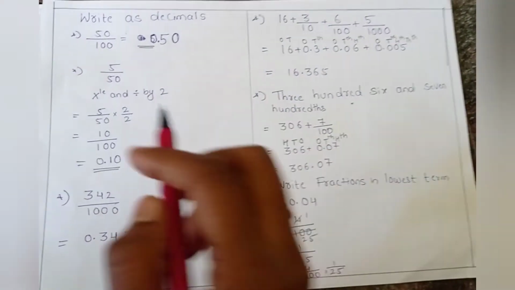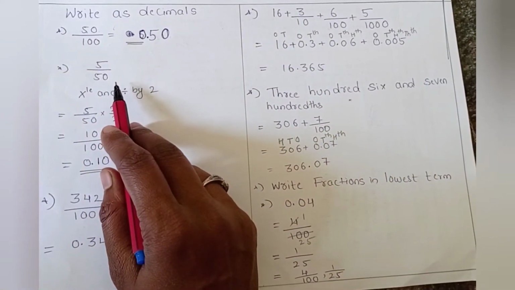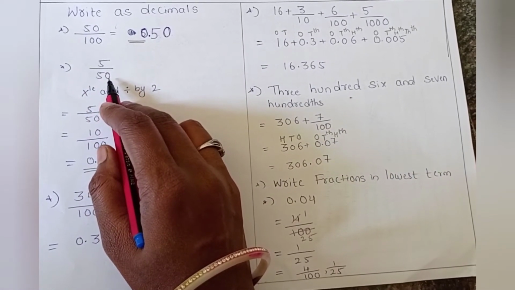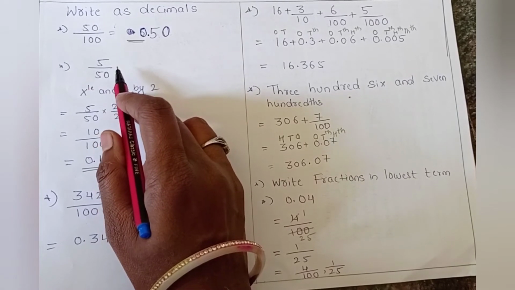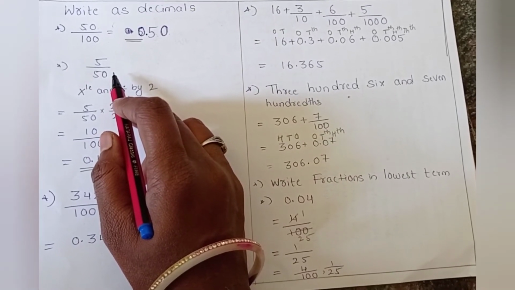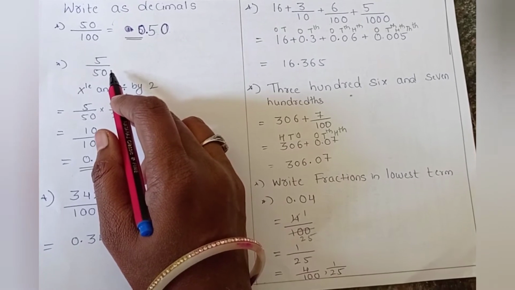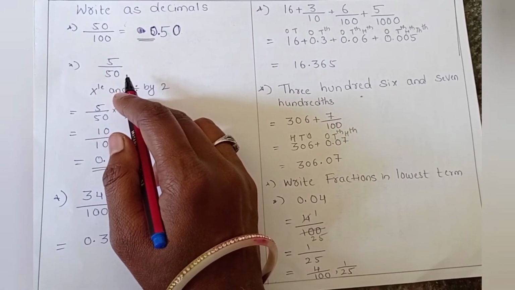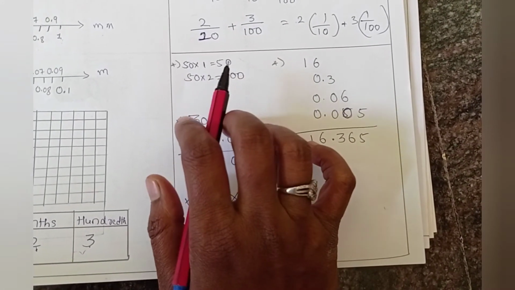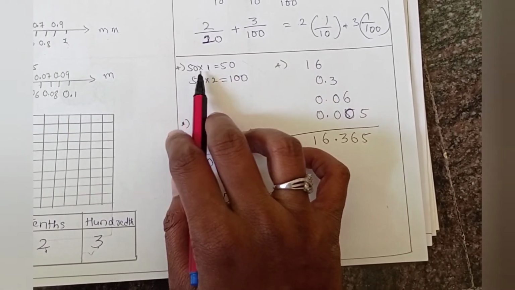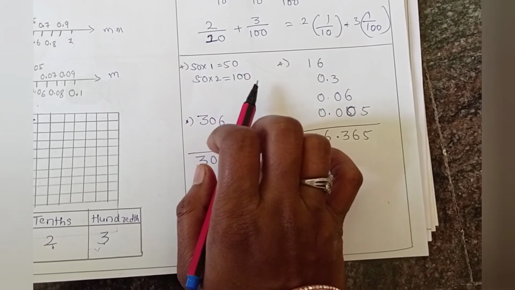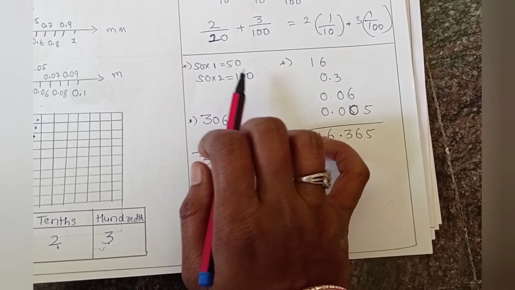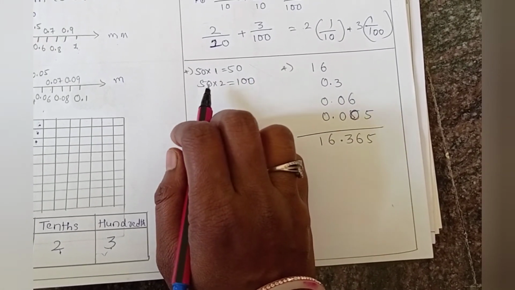Okay. Next one, 5 by 50. So, children, in the denominator, we don't have 100. So first we have to make this fraction an equivalent fraction. Okay. So, to make it 100, by which number should I multiply? This one again I am writing in the rough work only. 50 into 1, 50, 50 into 2, 100. So, to make 50 into 100, by 2 I should multiply.